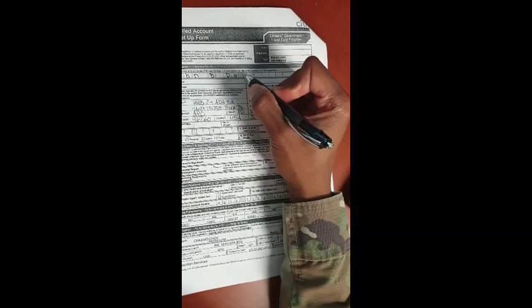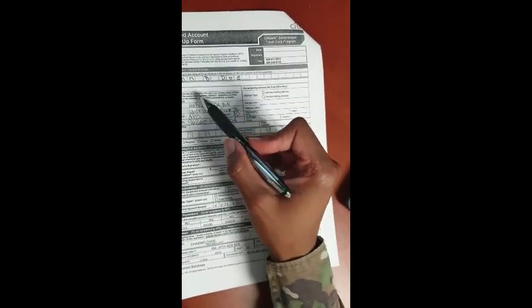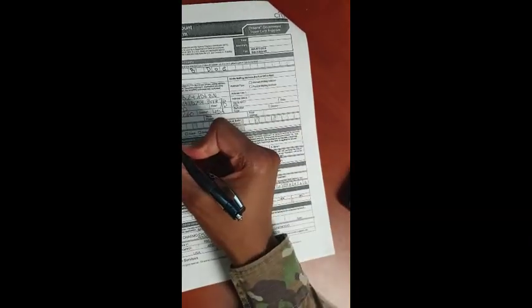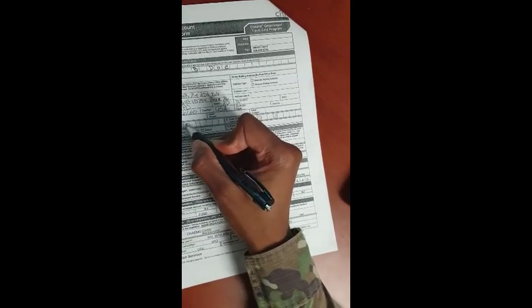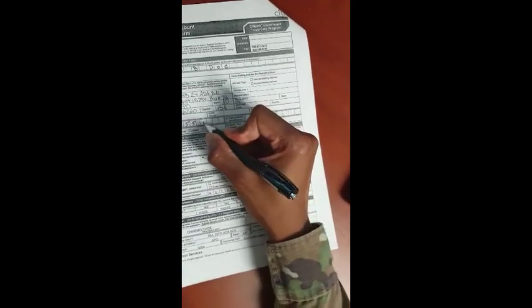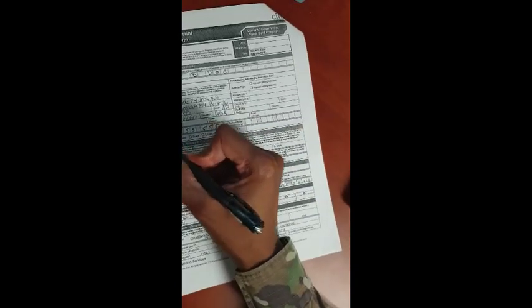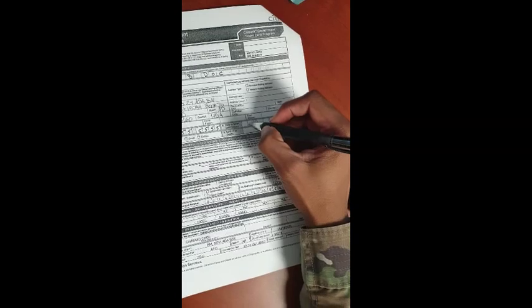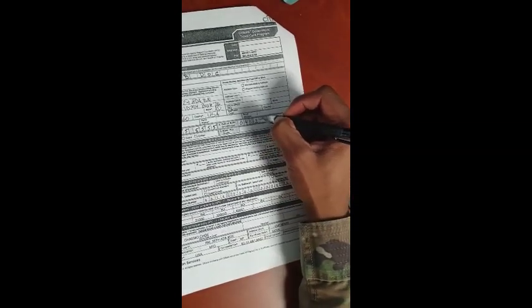Now on to the banking information. Make sure you put your full name at the top, so you can put your first name and then your middle initial followed by your last name. The address that's on here, like all the other addresses, you're gonna leave them how they are. That's the same address everyone's gonna use.